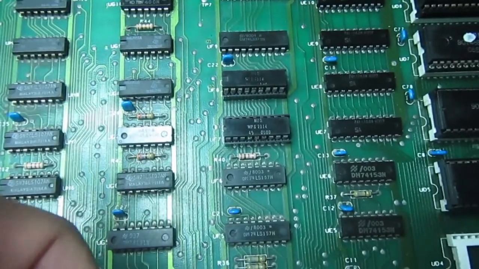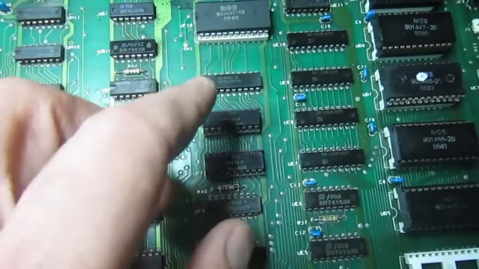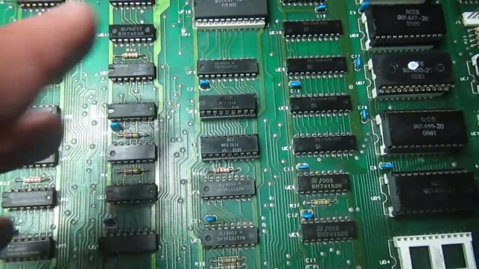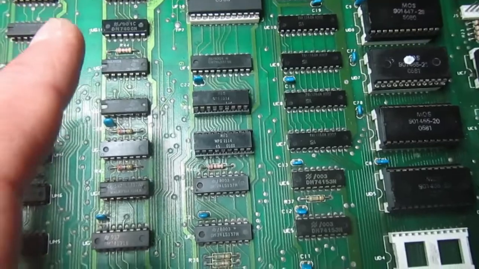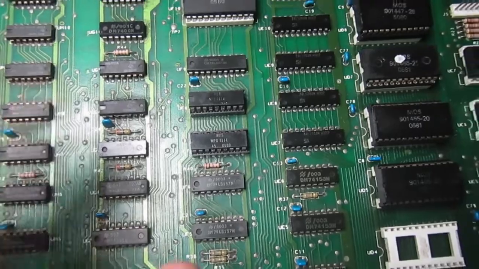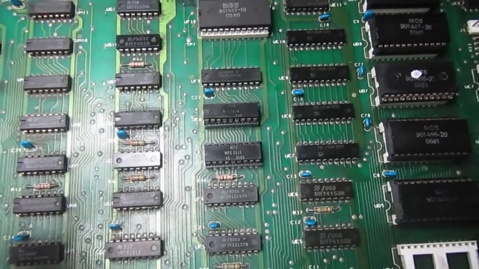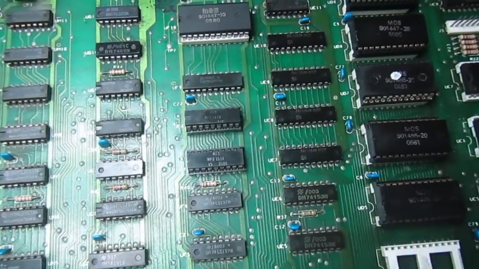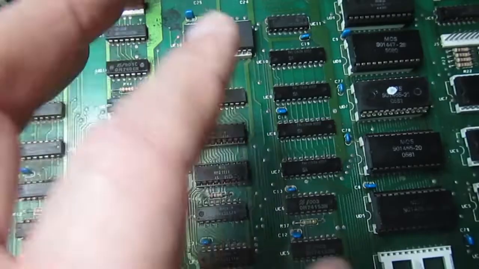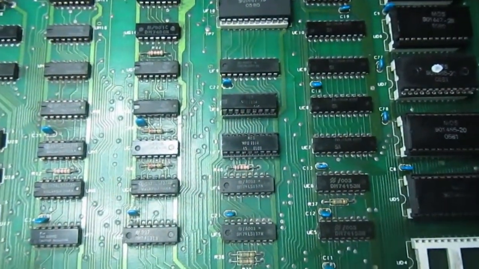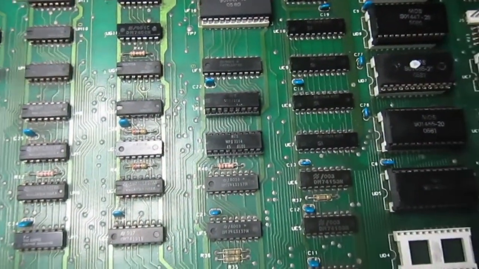So I'm going to link a description of how the character forming circuit on this kind of PET works, since I did that in a previous video on another PET repair. I will link that video instead of explaining everything from scratch, how the character forming works on this kind of board. So let's try to repair this board.